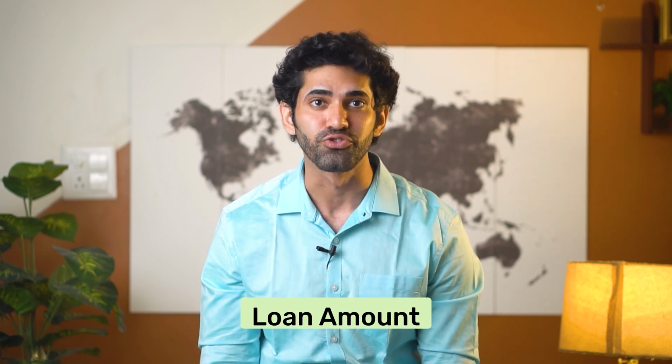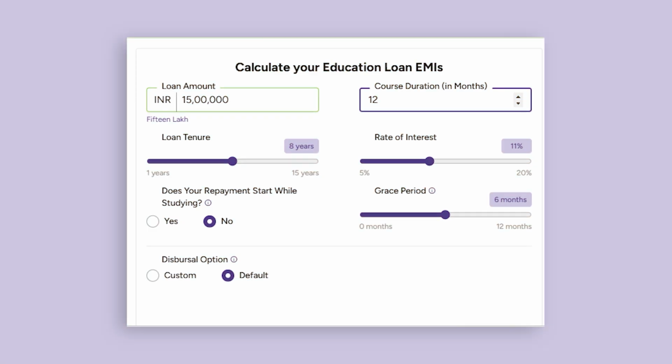Let's walk through how to use the GyanDhan EMI calculator in detail so you can easily figure out your education loan EMIs and make smart financial decisions. To get started, the first thing you will need to do is enter the loan amount. You will find this field at the top of the calculator. The loan amount is simply the total amount you plan to borrow for your education. For example, if you need a loan of rupees 15 lakhs, you will type that into the field provided. Make sure you enter the correct amount because this will directly impact the EMI and interest calculations.